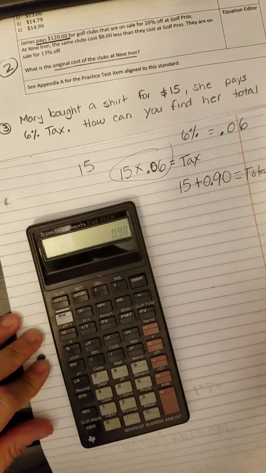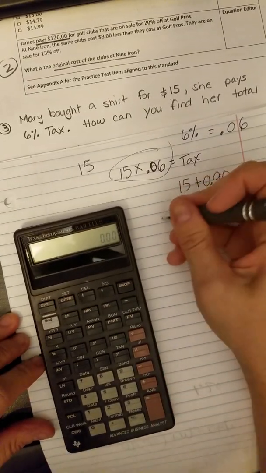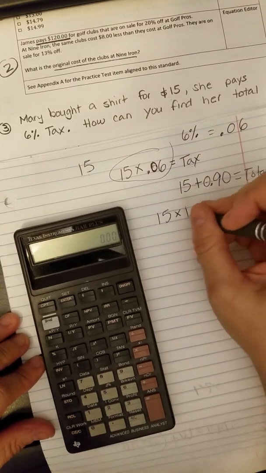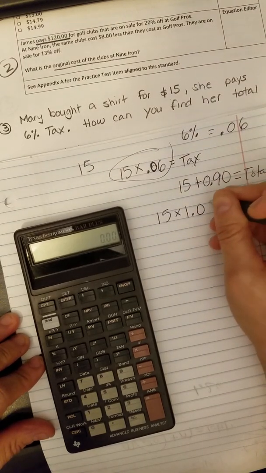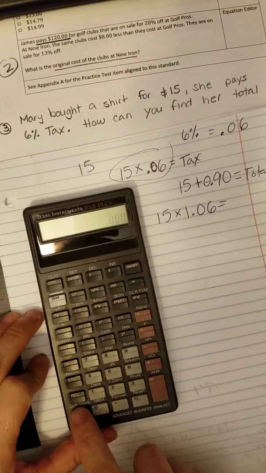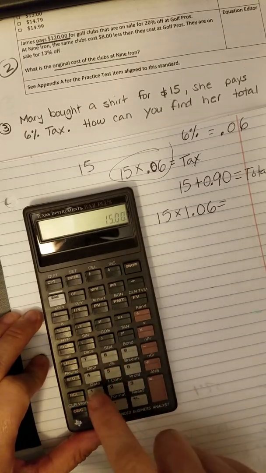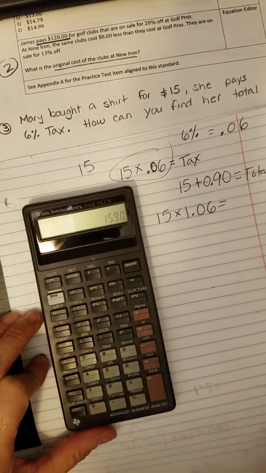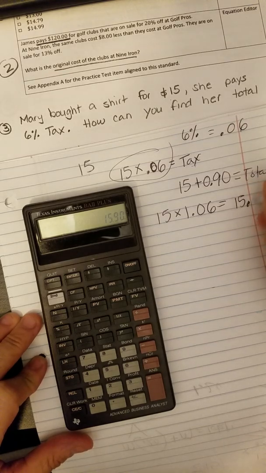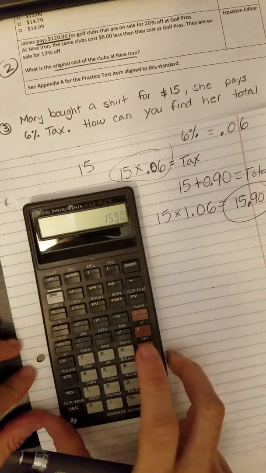Okay, so that's one way of doing it. The other way is you get your shirt and you multiply it by 1.06, and then look at this, voila, 15 times 1.06, boom, $15.90. That's the other way of doing it.